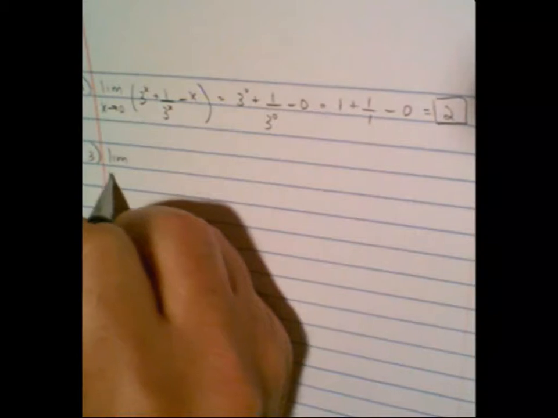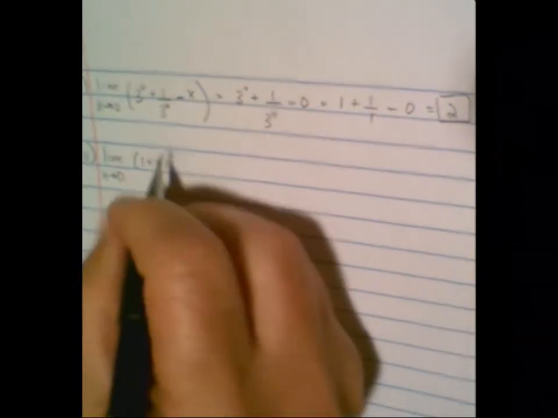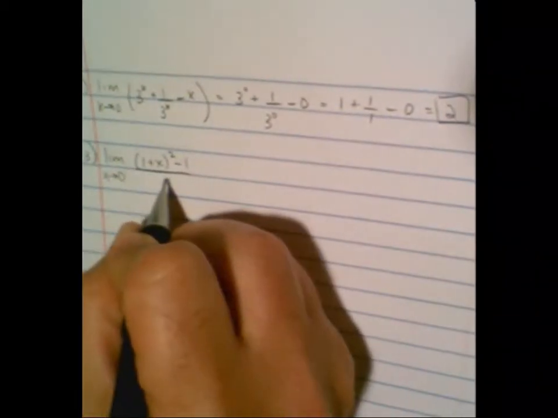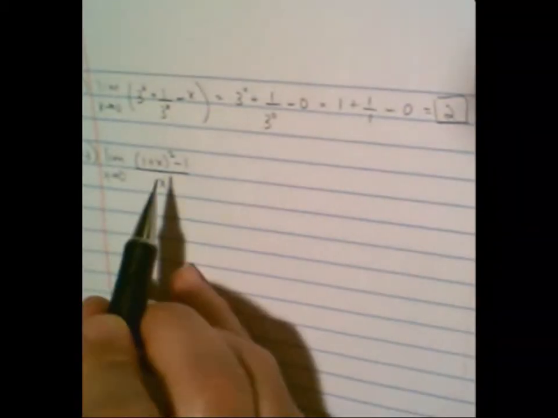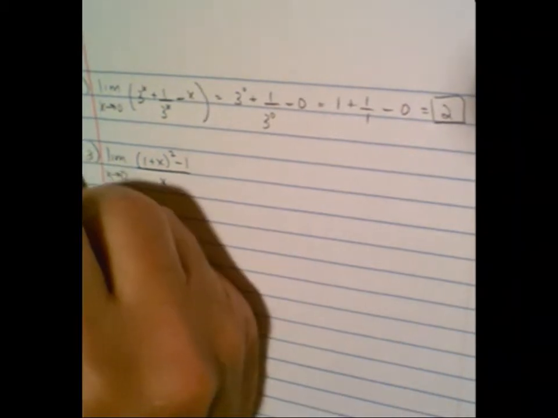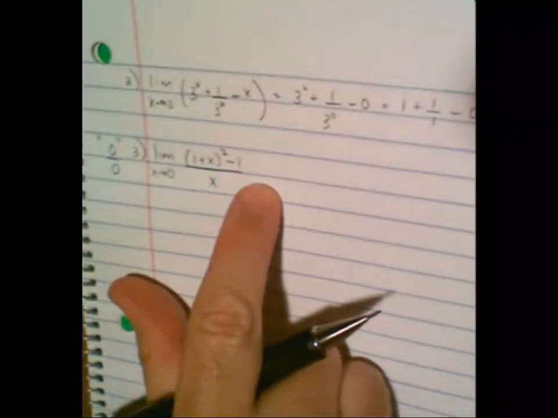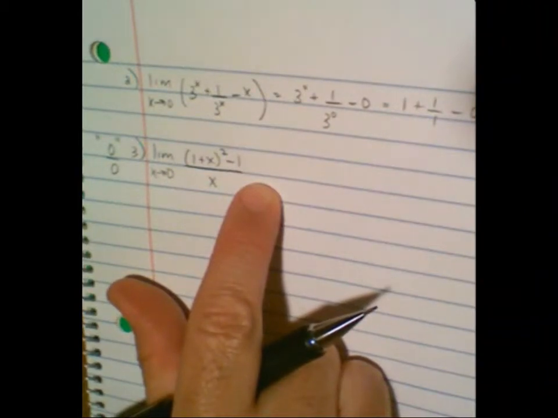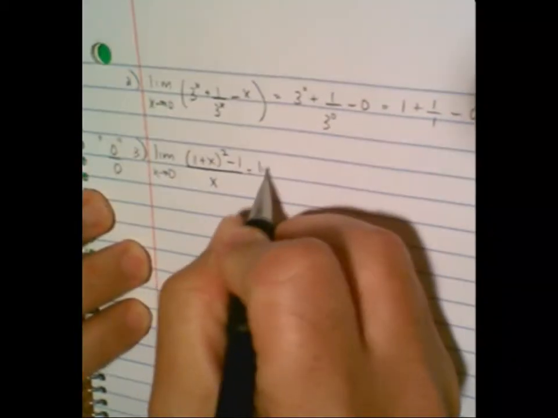Number 3. The limit as x approaches 0 of (1 plus x) squared minus 1 over x. Well, when you plug in 0, you get 1 plus 0 is 1. 1 squared is 1 minus 1 is 0 over 0. So, 0 over 0. As you may recall, that means it's indeterminate, and we need to do more to be able to get it. So in this case, what we're going to do is multiply 1 plus x times 1 plus x.